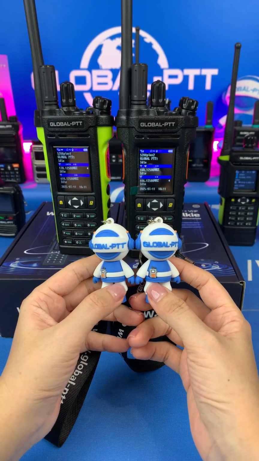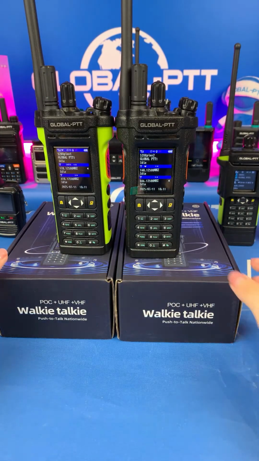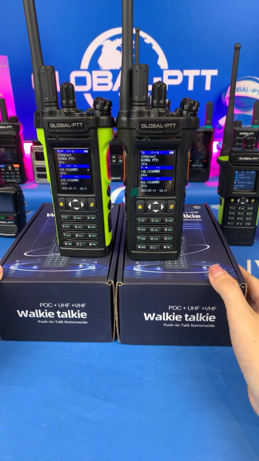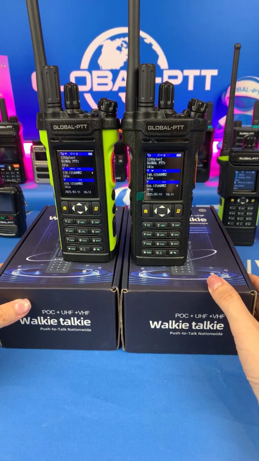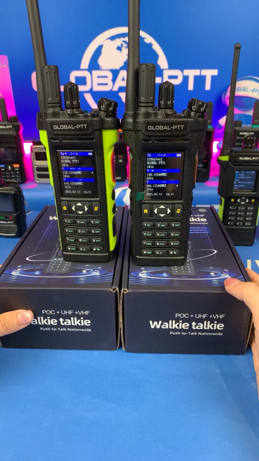Now I will pass it and start to show the radios. Actually, this live is not a sales live, we do not sell the products. We will teach how to use this walkie-talkie and introduce the functions of the radio.